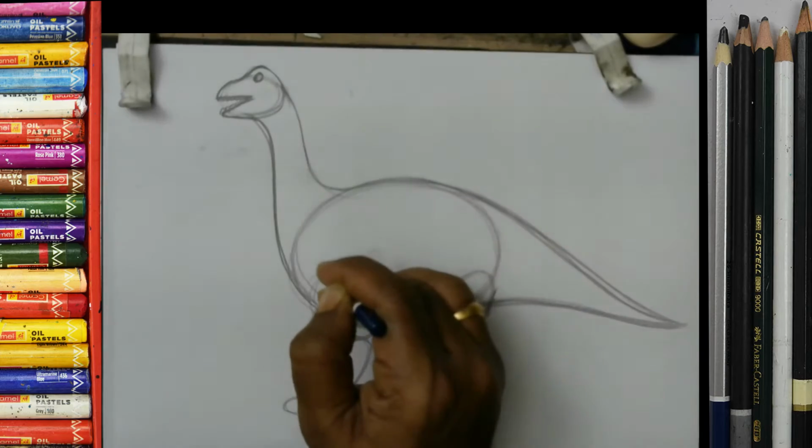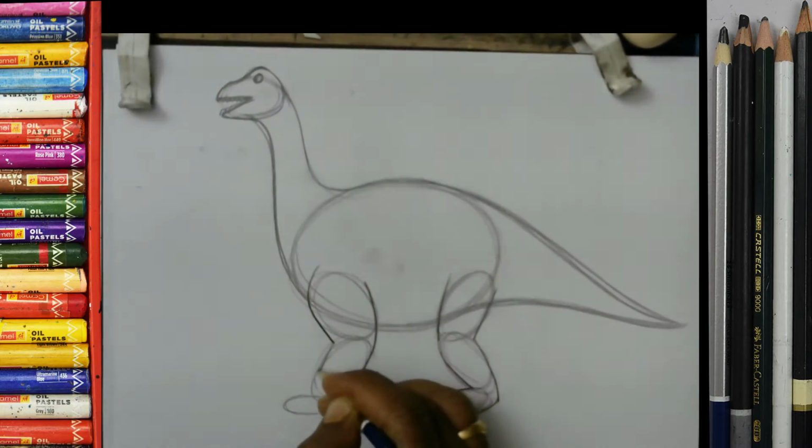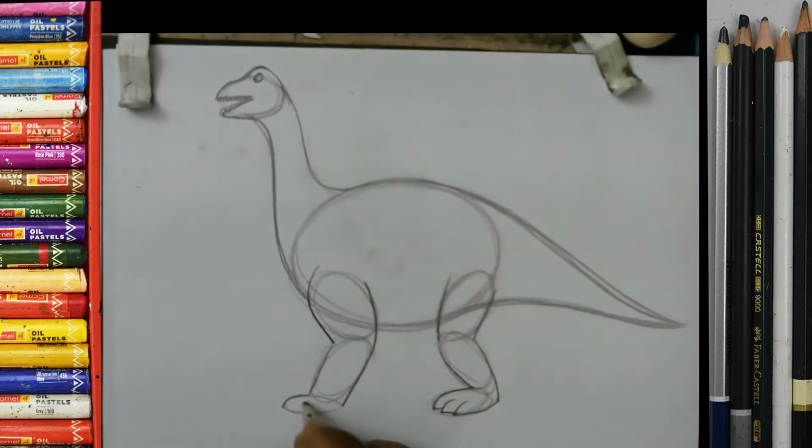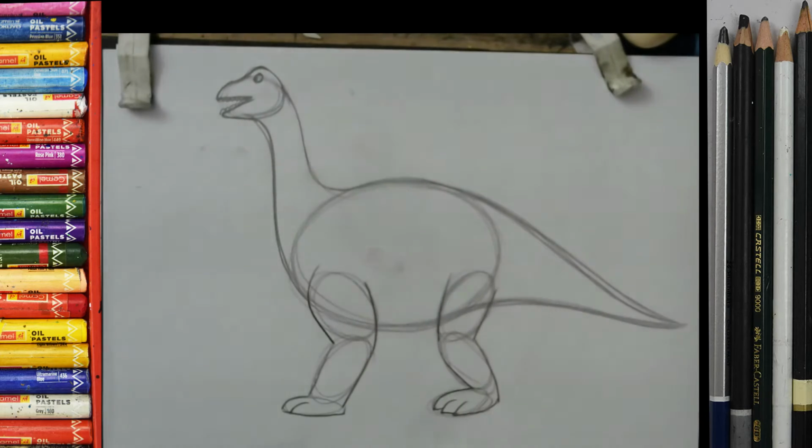I add it 1, 2, and 3. Okay. And you can erase the inside circle things. You see, no? This you can erase. Okay.